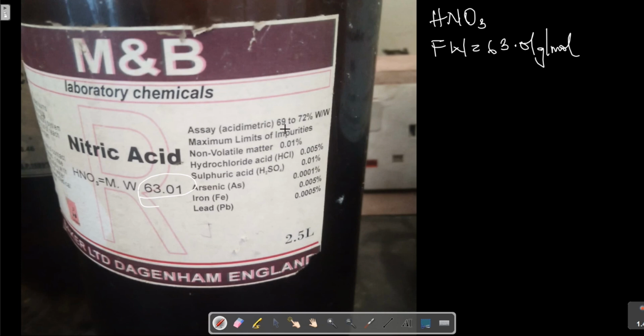Then the percent concentration, here we have a range. It says 69 to 72 weight per weight. All right. So getting the average of it, you have 70.5%.